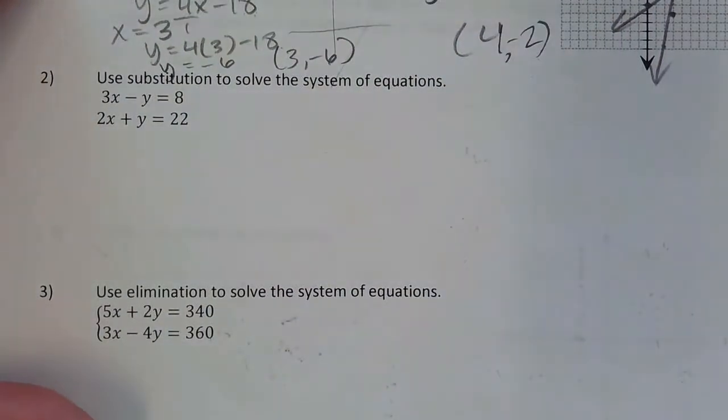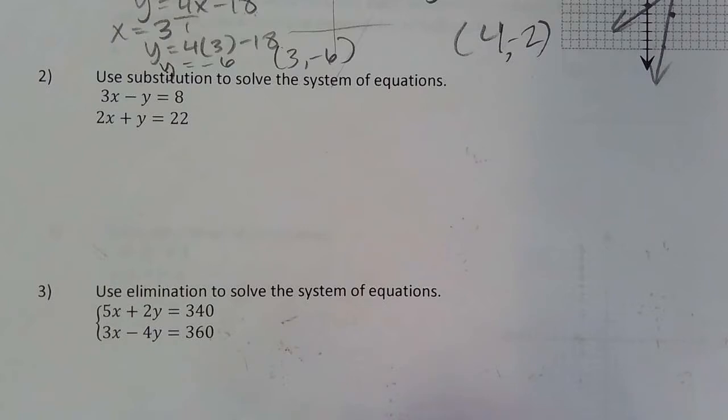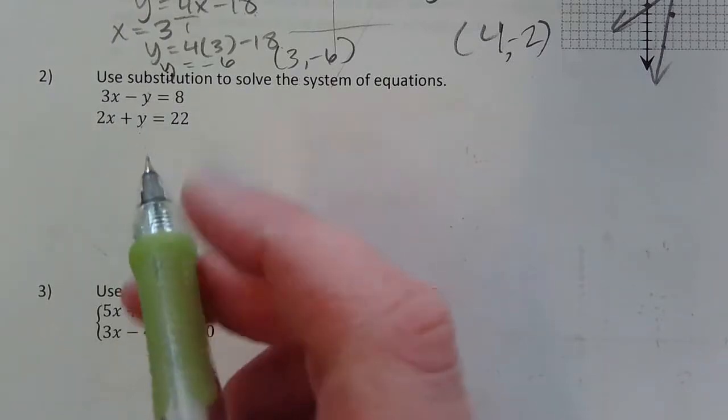So the second one is solve by substitution. So I'm going to get an x or a y by itself. We could solve for this negative y, we could solve for that way, we could solve for this one.